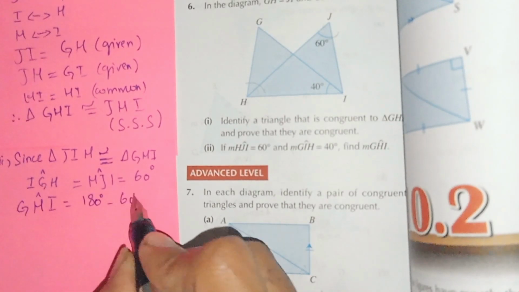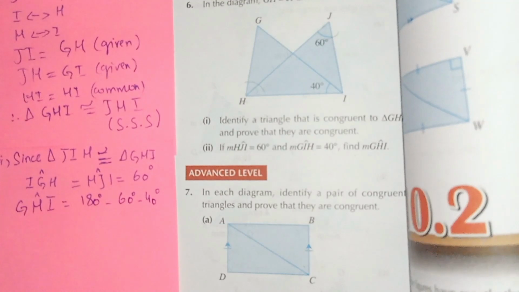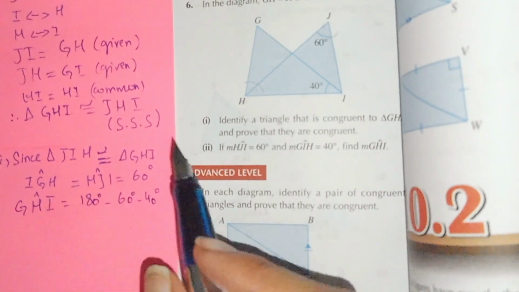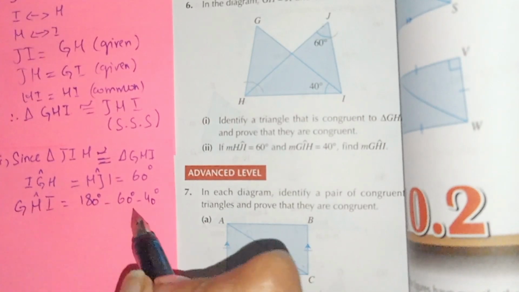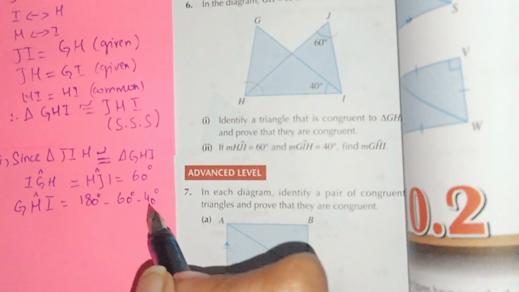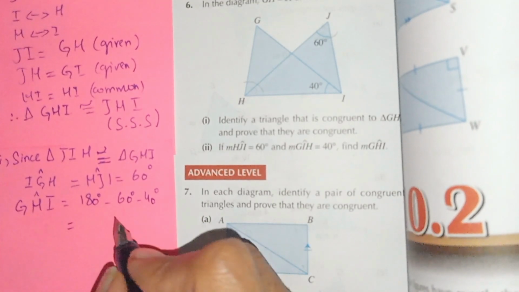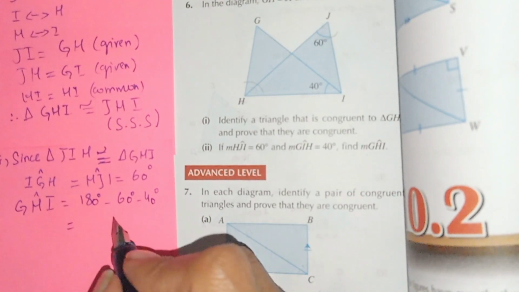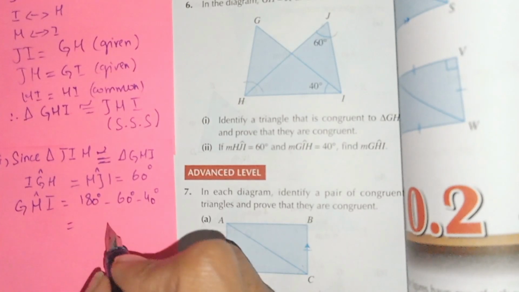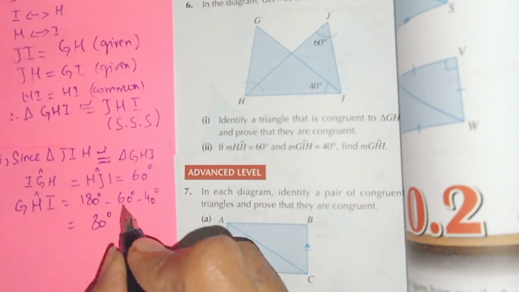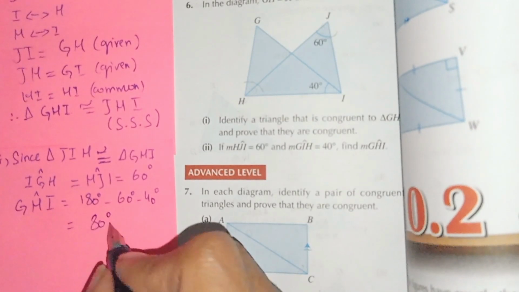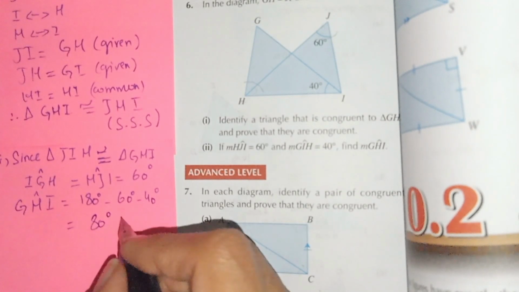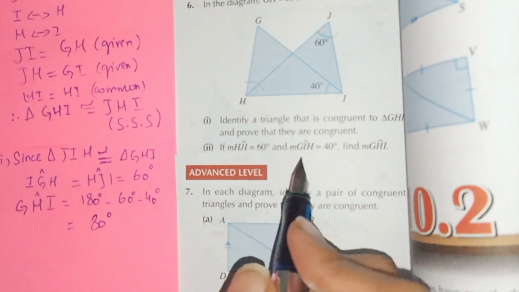Because the three angles of a triangle are equal to 180 degrees, we subtract 60 and 40 from 180. That becomes 100, and subtracting the 100 from 180 we get 80 degrees, and that is the answer of part number 2.